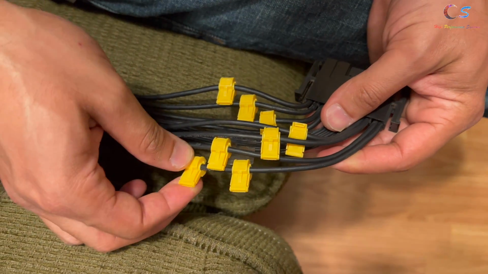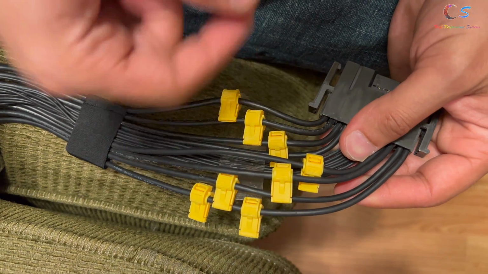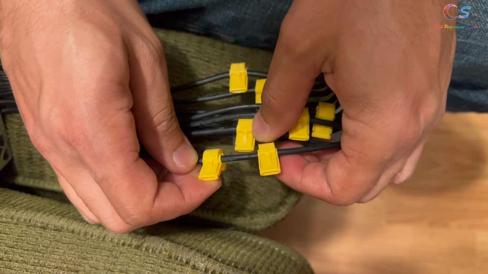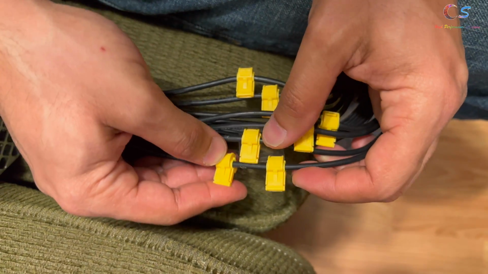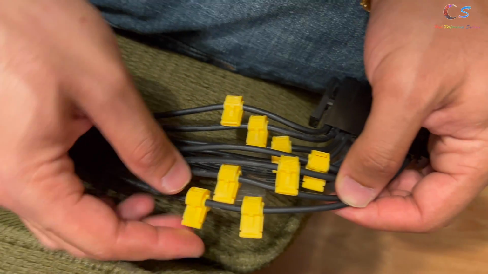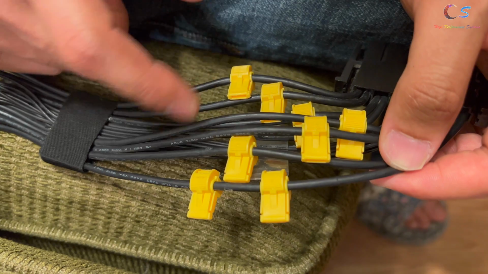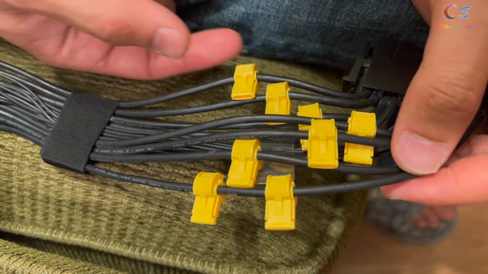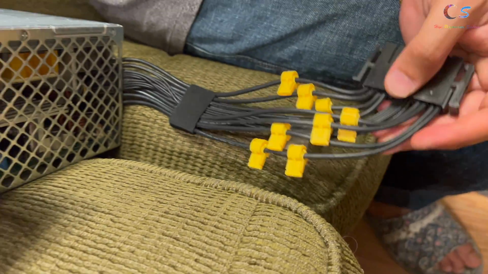All right, so we have 1, 2, 3, 4, 5 grounds, 1, 2, 3 12 volts. Now you may have noticed that I put 2 grounds on 1 wire. And the reason for this is because we have a total of 5 adapters and only 4 wires. So it doesn't really matter which one you put this into, but you just need to put them onto one of them. So now we're gonna go ahead and put this power supply back into the case.